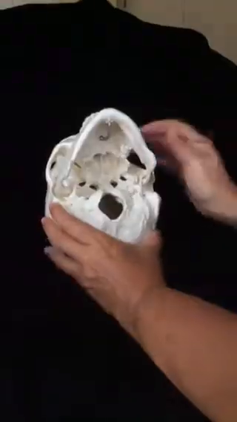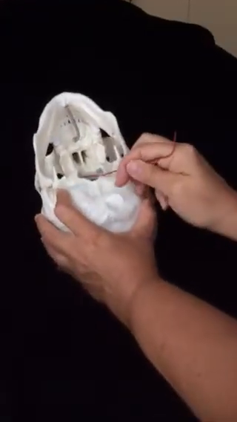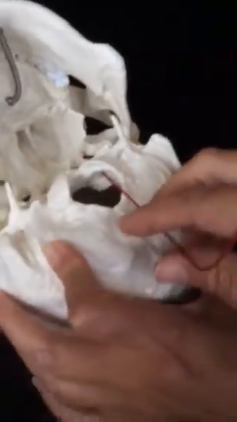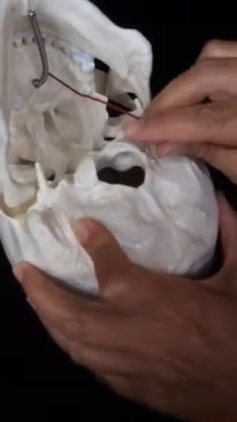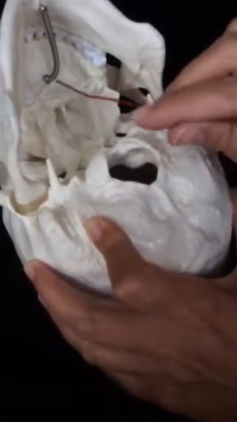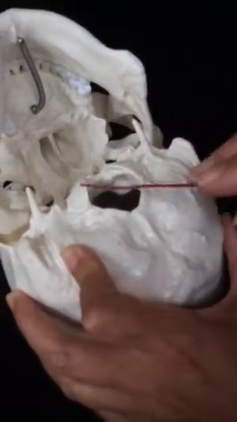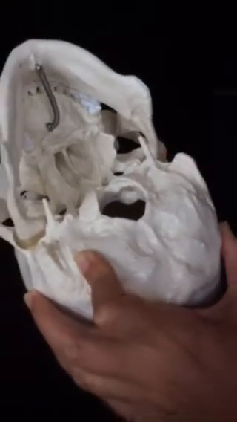Underneath the occipital condyle, you have what's called the hypoglossal canal. Now hypoglossal canal means that it's going to be going to your tongue. So if it's going to your tongue, it needs to run in this direction, right? Because this is where your tongue is going to be located. So remember that the hypoglossal canal is going to pass underneath your occipital condyle.